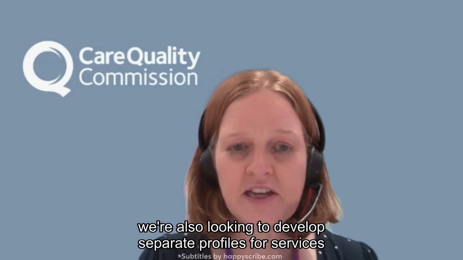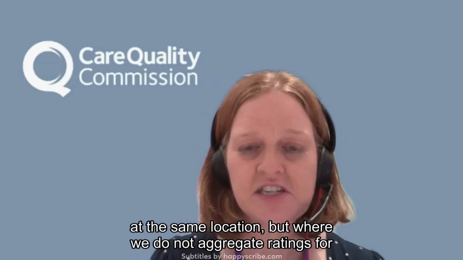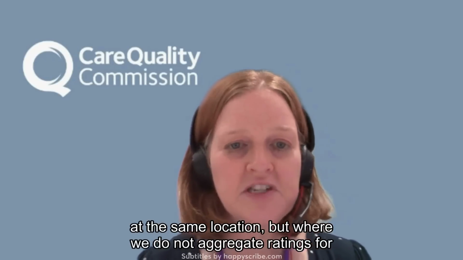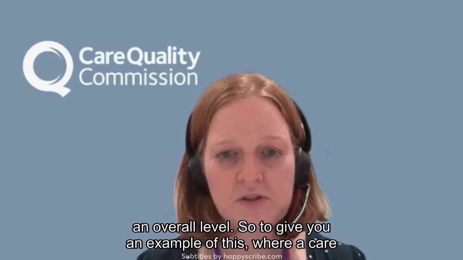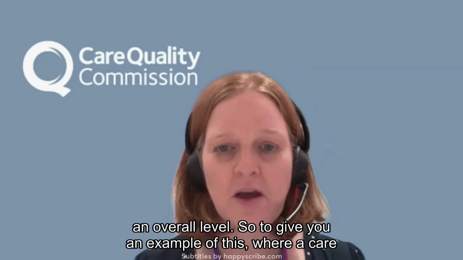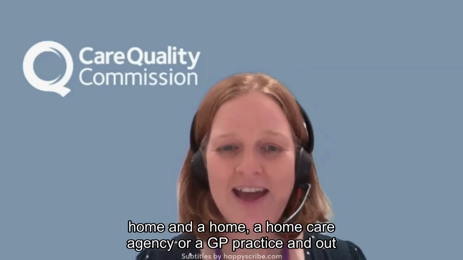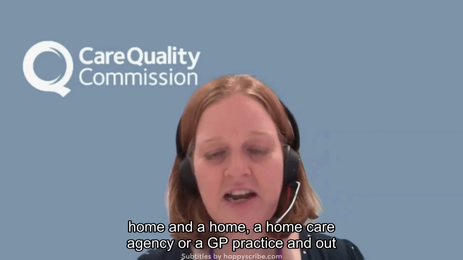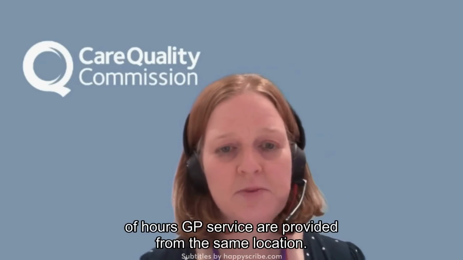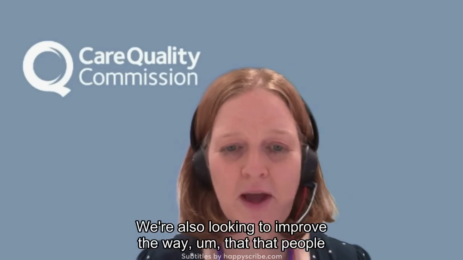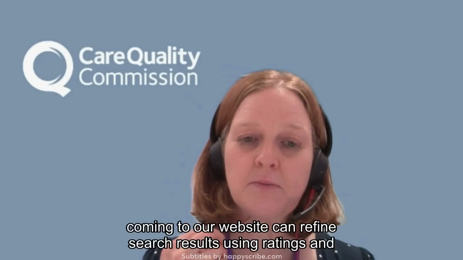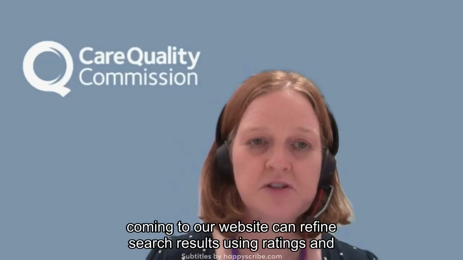We're also looking to develop separate profiles for services at the same location, but where we do not aggregate ratings to an overall level. To give you an example of this, where a care home and a home care agency, or a GP practice and an out of hours GP service, are provided from the same location. We're also looking to improve the way that people coming to our website can refine search results using ratings and scores.